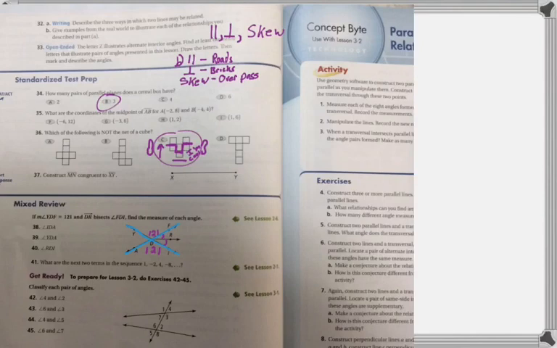Vertical. Oh, right? So don't forget about that. I was getting there. All right, so we got 121 there.